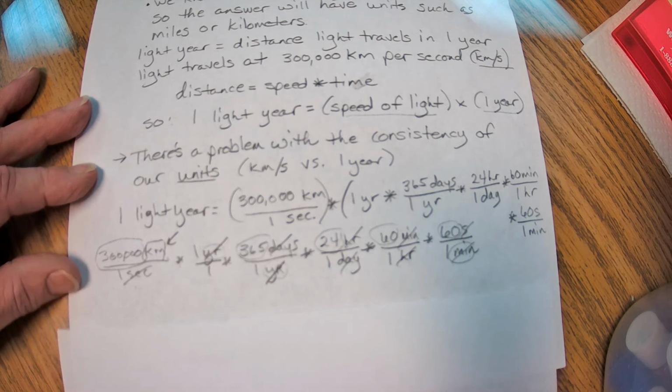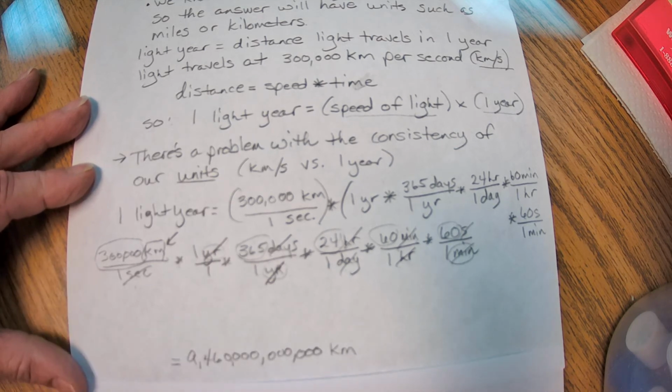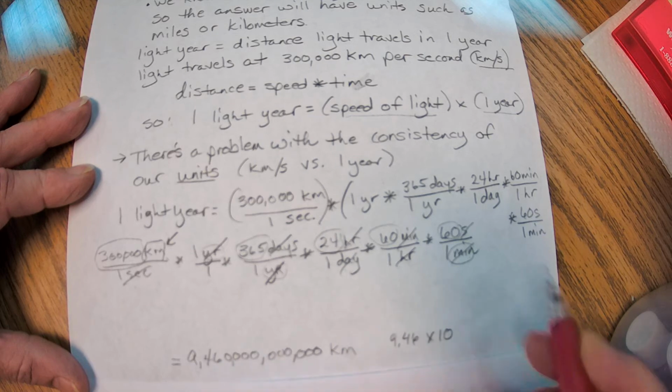So as you can guess, this is a really, really big number. 9,460,000,000,000,000 kilometers is how far light travels in 1 year. And just a reminder for scientific notation, you would write this as 9.46 times 10, and the exponent is how many times you have to move the decimal from here to here. And we can see that that would be 3, 6, 9, 12.